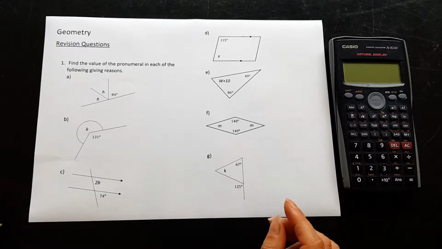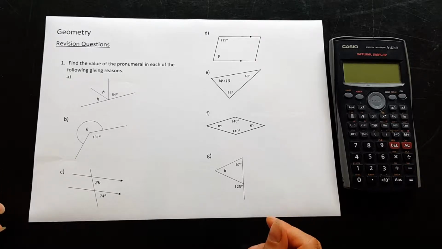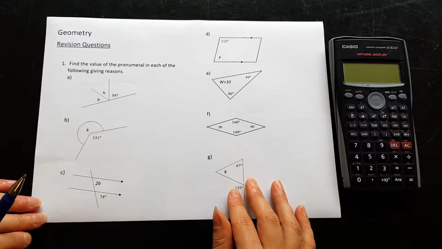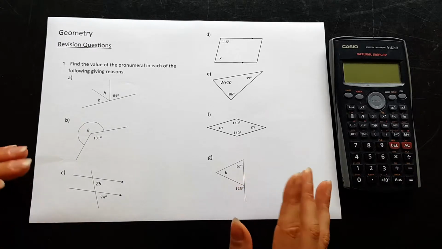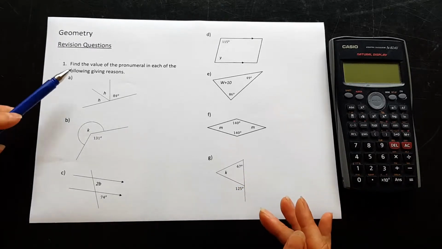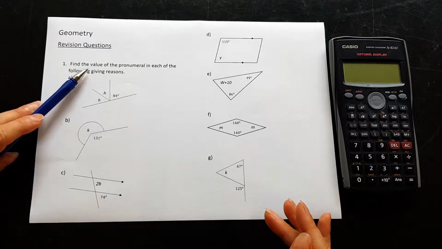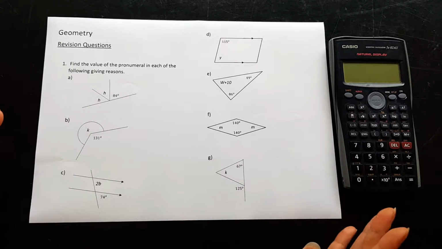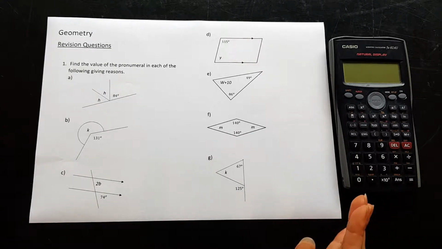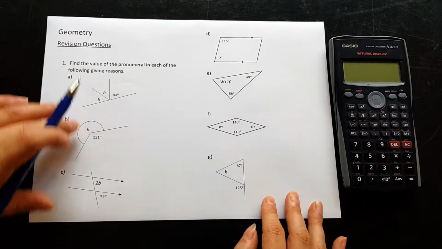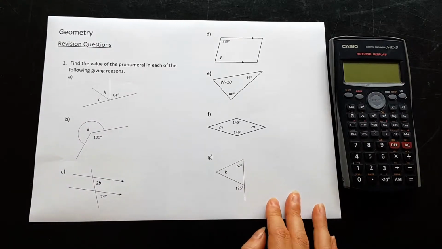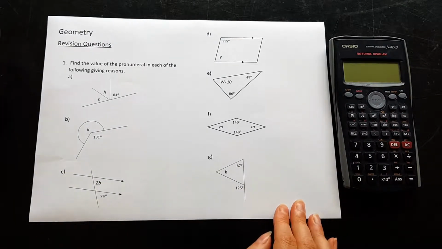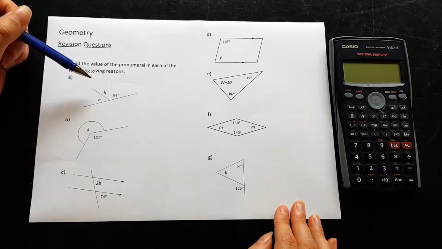But when you start to mix these questions together, it starts to get a little bit more complicated. So it's very important that you practice all your questions all mixed around. Question 1 says find the value of the pronumeral in each of the following giving reasons. So most of this topic we were finding values of pronumerals and giving reasons. Here we have lots of questions doing just that. Let's see how we go.